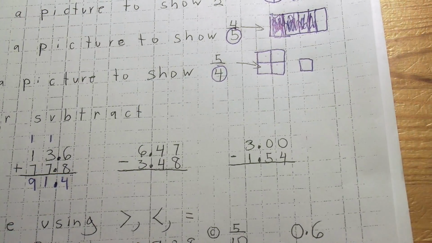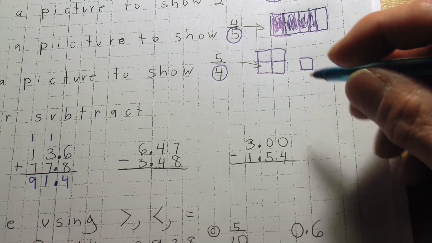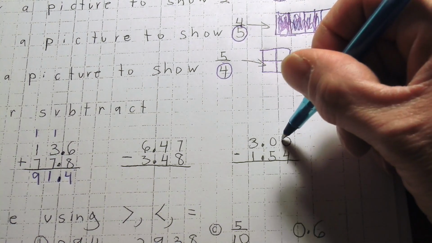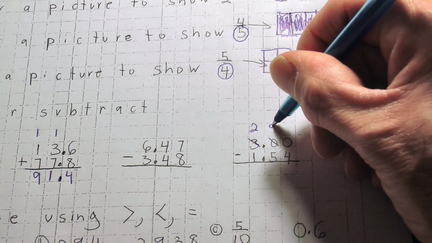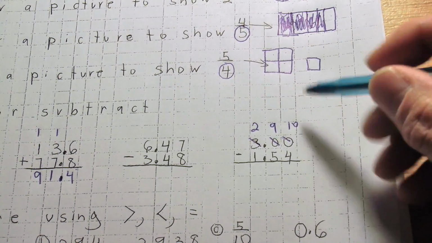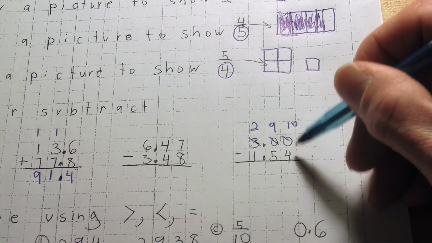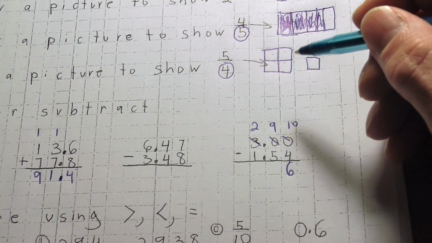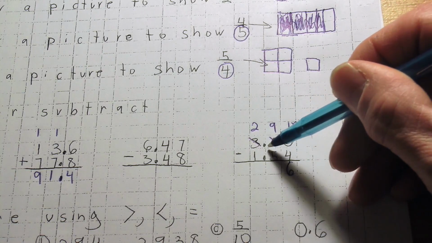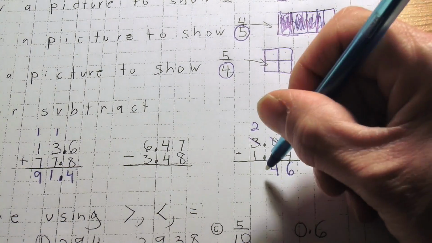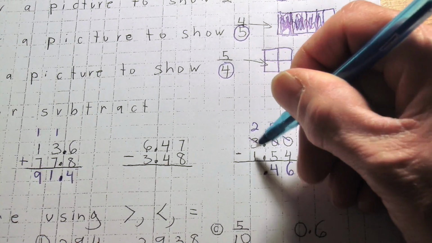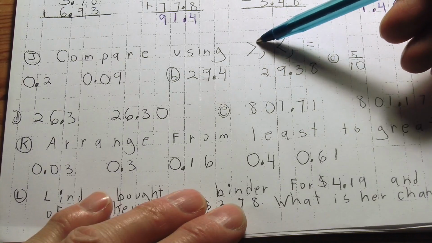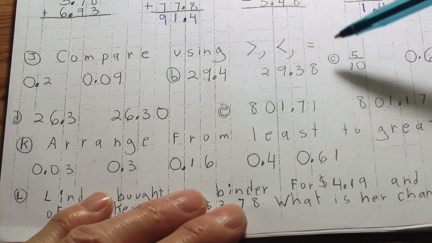Let's try one subtraction. 3 take away 1.54. I need to regroup here. I can see that right away. And now I'm ready to subtract. Subtract the hundredths column. 10 minus 4 is 6 hundredths. Now we're going to subtract the tenths. 9 minus 5 is 4 tenths. I put the decimal in right away. Make sure it's nice and aligned. 2 minus 1. Compare using greater than, less than, or equal to.